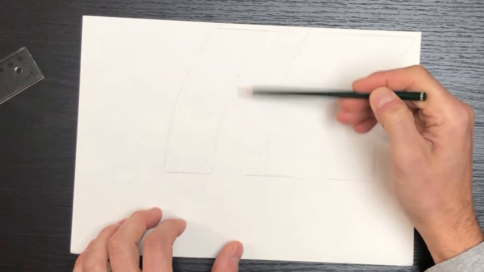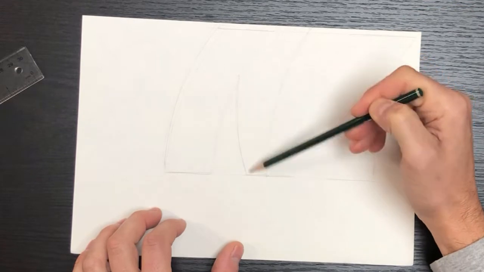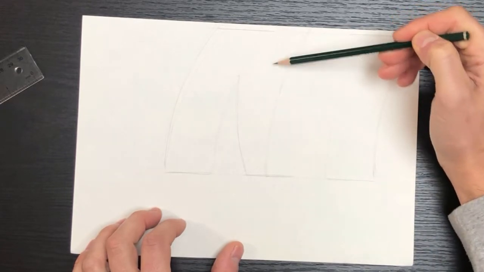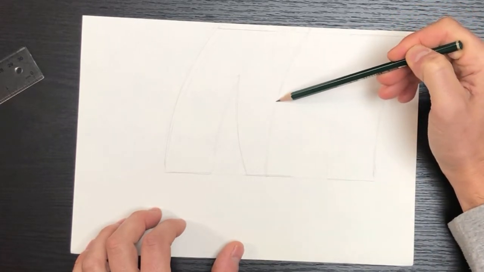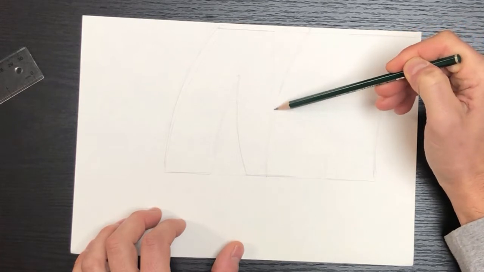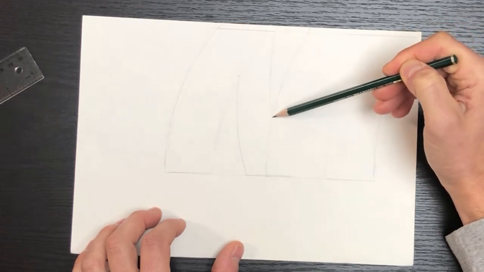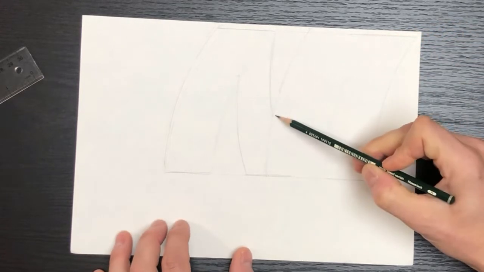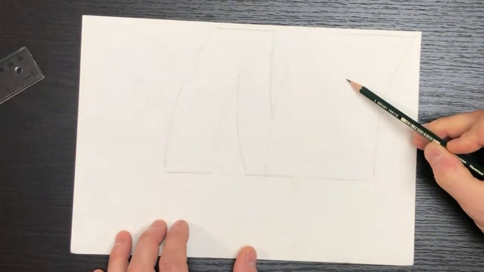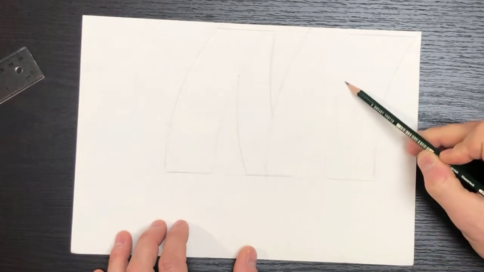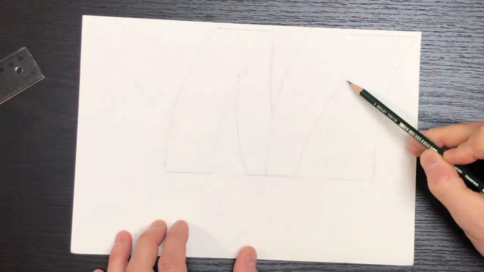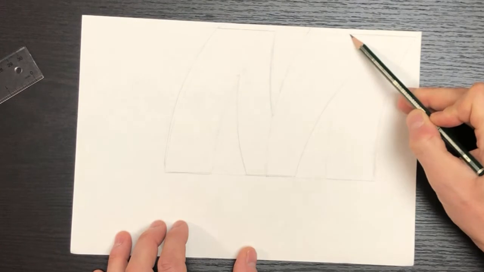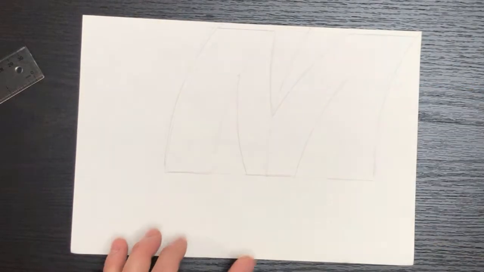So you can draw a curve like that. And then this curve here will be similar to this curve here, coming to about there. Then this point here will come to that point like that. And this one will come all the way over there.